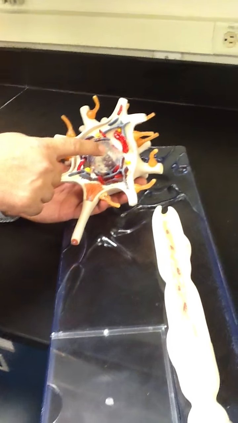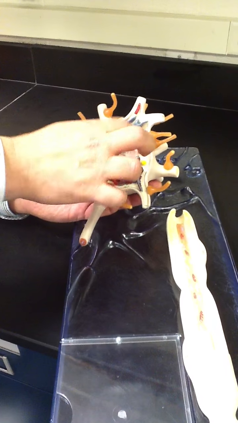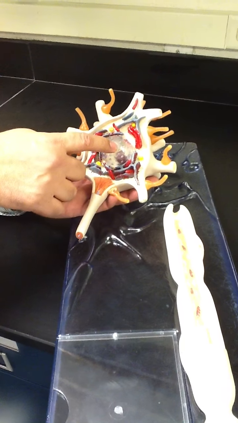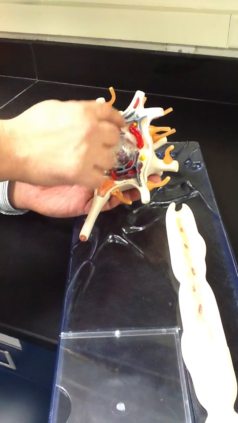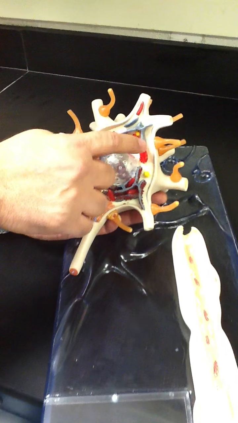This is the nucleus. Inside, you have the nucleolus and the chromatin inside, if we open it. If you didn't open it, this is just the nucleus right here. This part, it looks like 3-4 folds. This one right here is the Golgi apparatus.